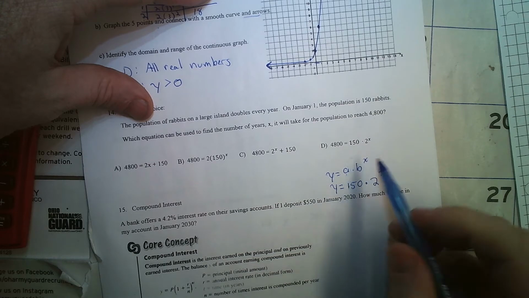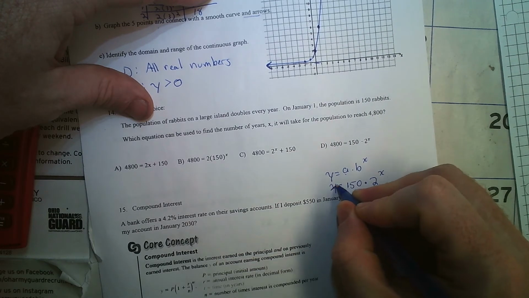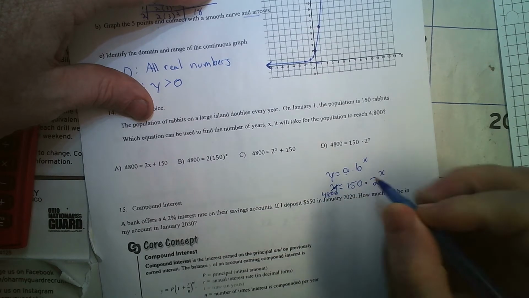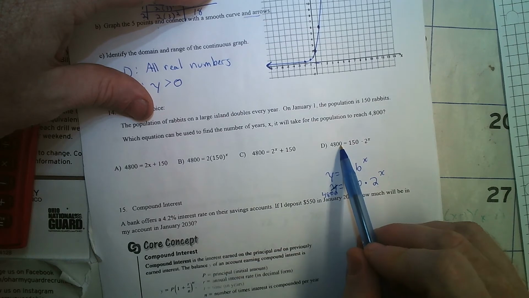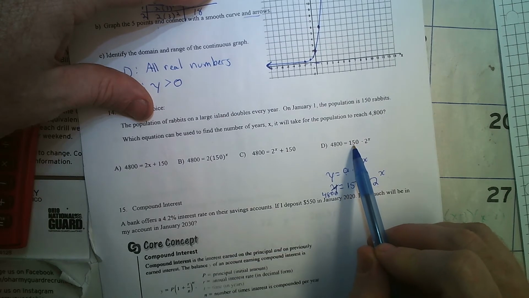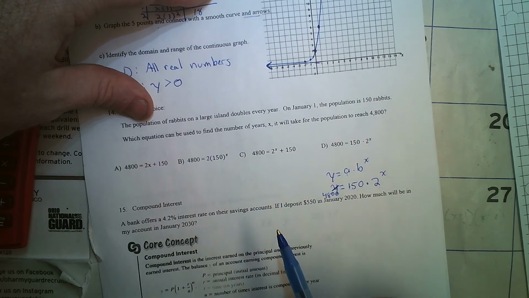So I look up here. If I want to end up with 4,800, y would be replaced by 4,800. So D is our correct answer. 4,800 would equal a starting amount of 150 times 2, or doubled over and over and over again.